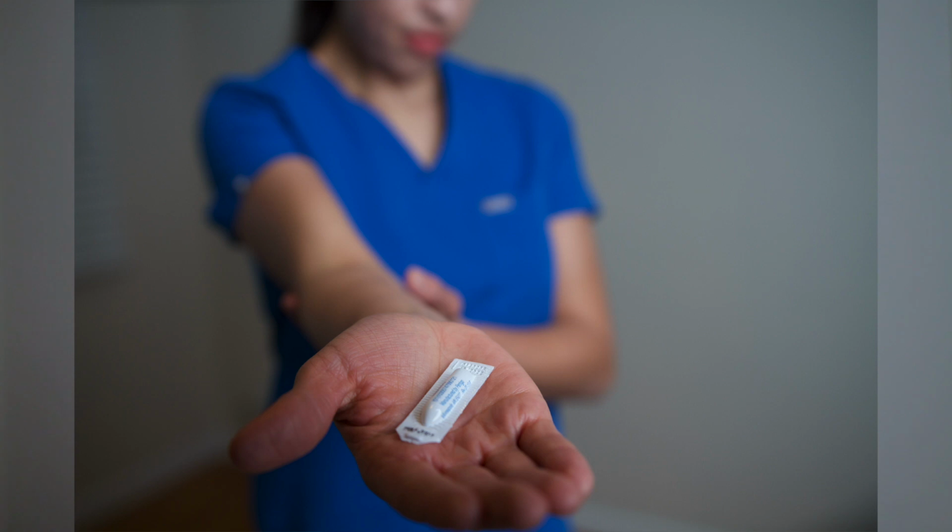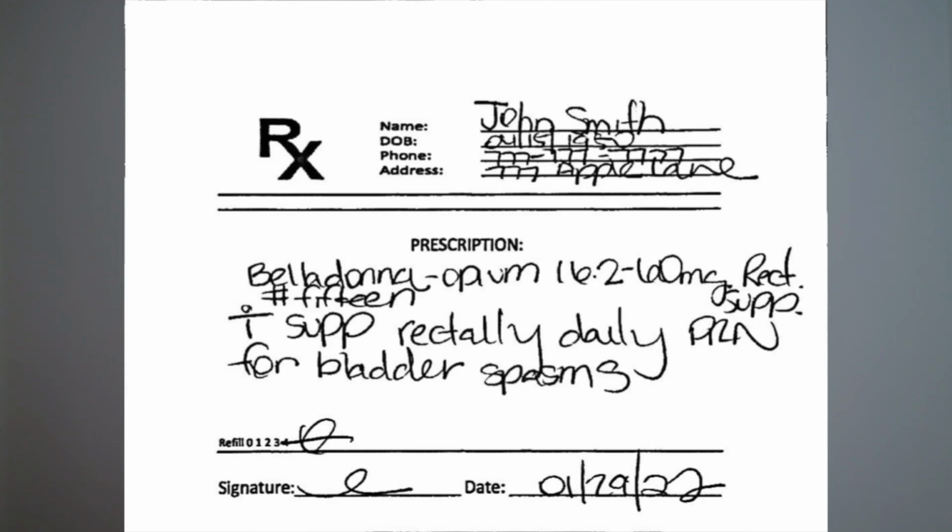Your next medication are your suppositories. This medication is called belladonna opium. It is dosed at 16.2 over 60 milligrams. This is a rectal suppository. Number 15. This medication is given especially with your patients that have had TURP surgeries.